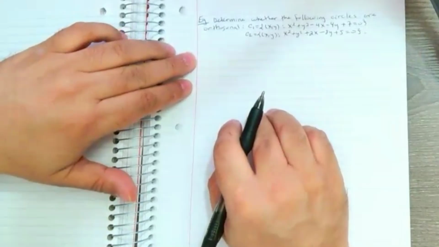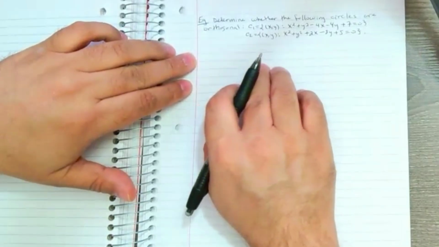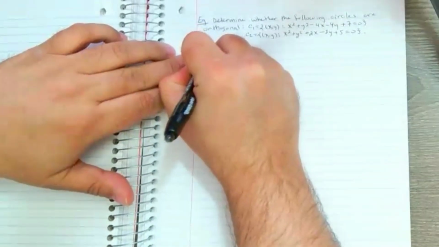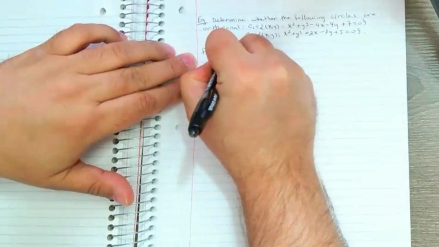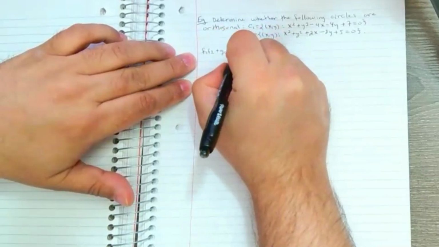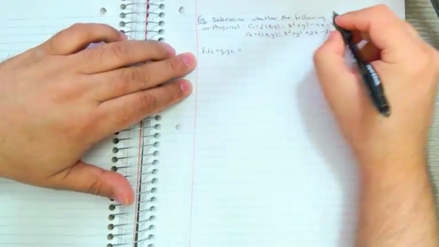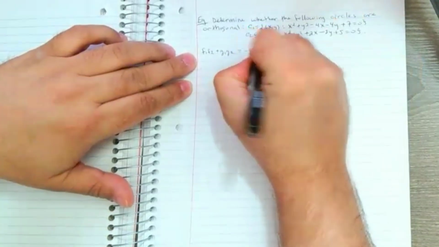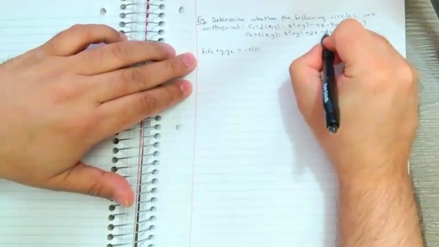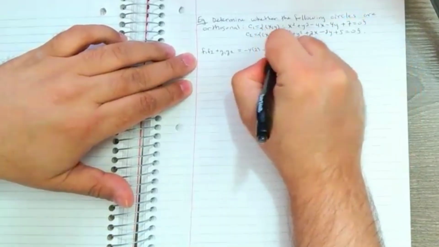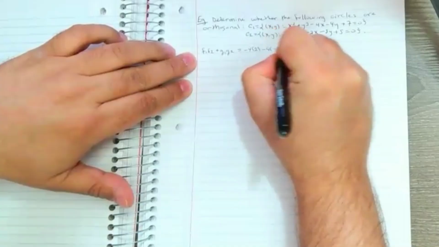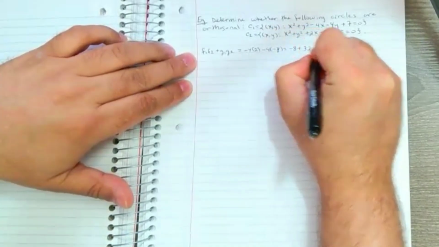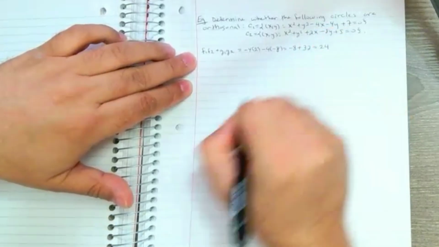And so we will use the previous theorem. So first we'll calculate the sum of products F1 times F2 plus G1 times G2. So we have negative 4 times 2 plus negative 4 times negative 8. And so this is negative 8 plus 32, which is 24.